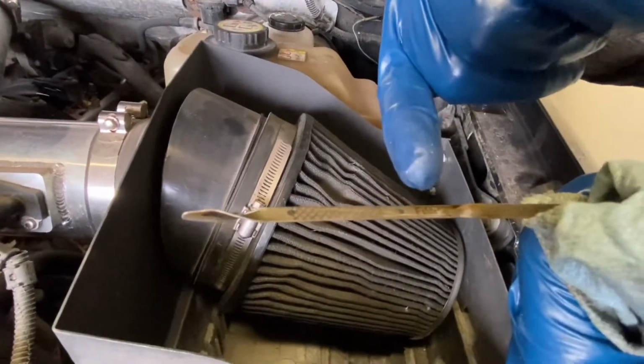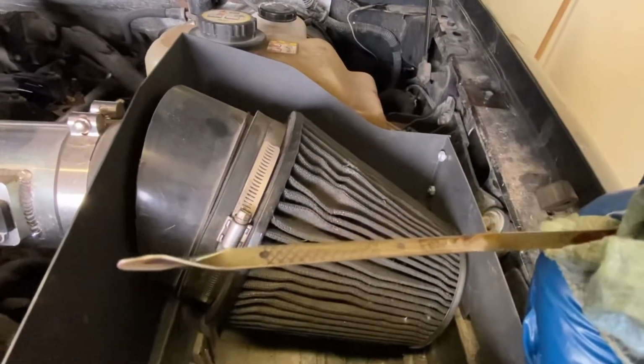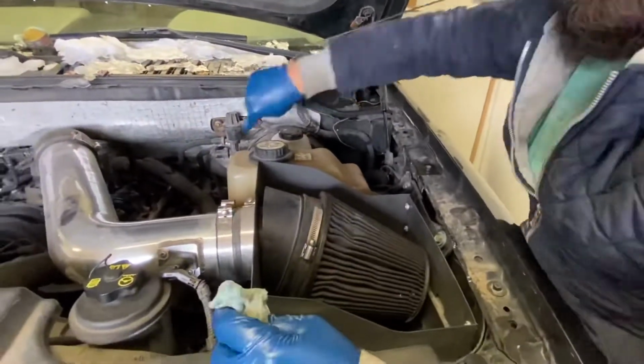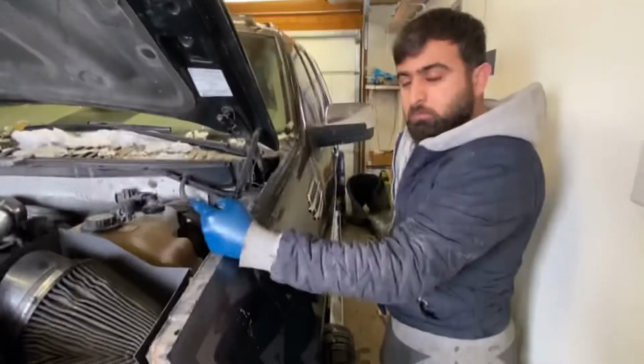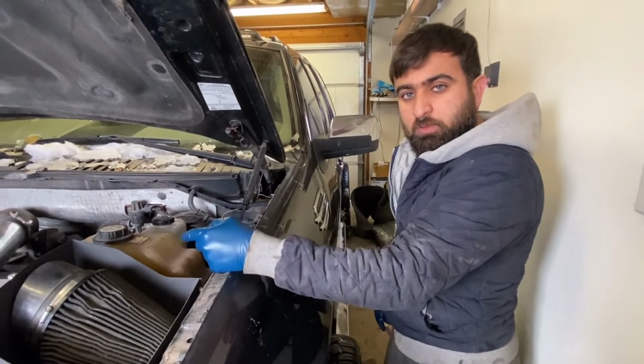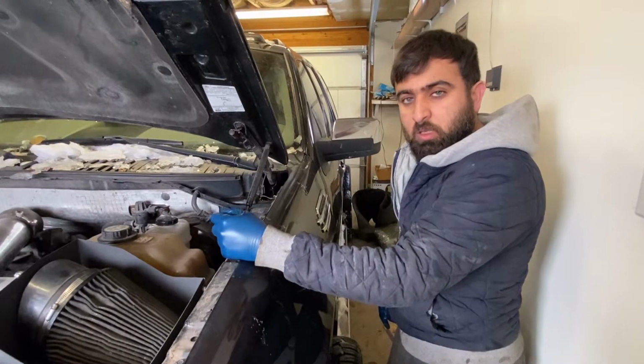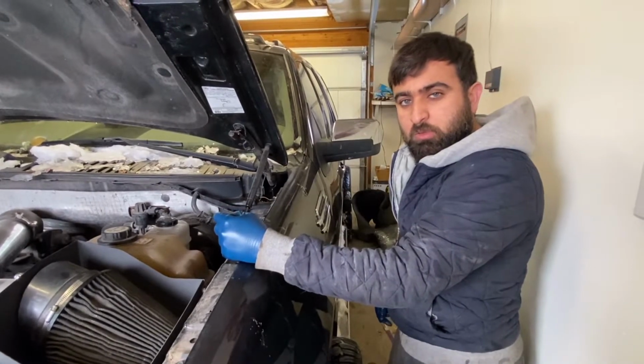When we start, the level is gonna go down because of the filter capacity. Now we put the oil in, we changed the filter. We're gonna start the car for 10 seconds and then check the oil level, see if it's fine.